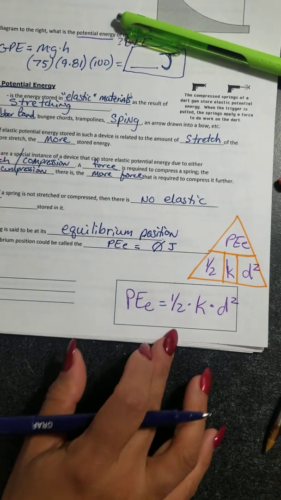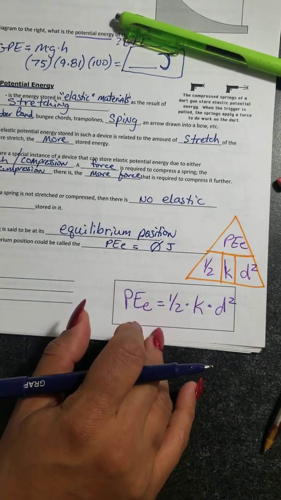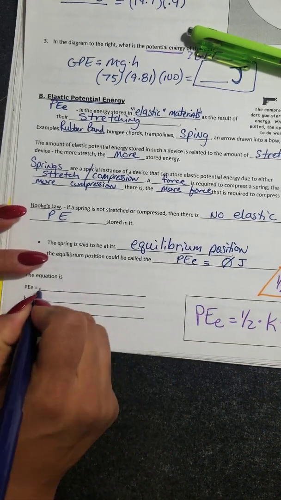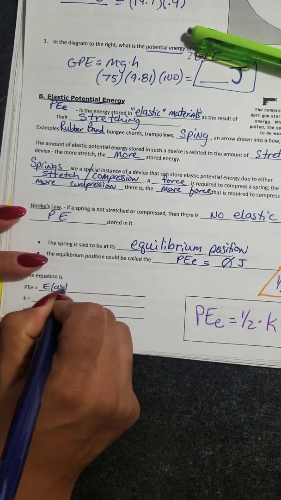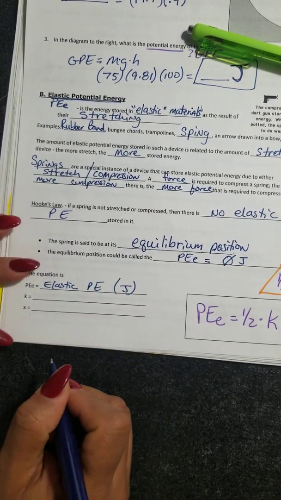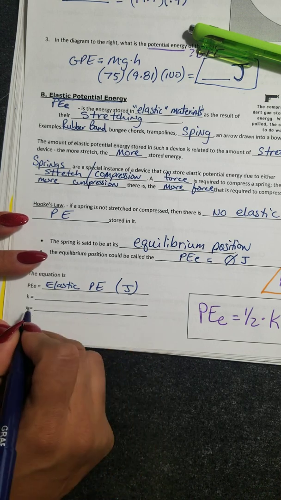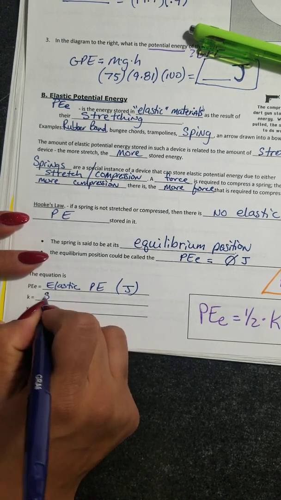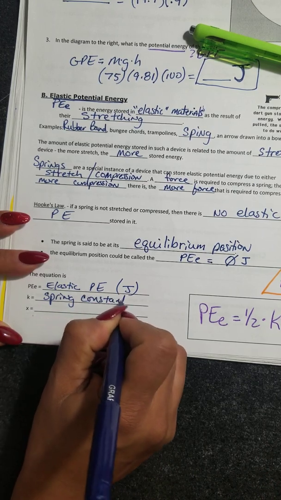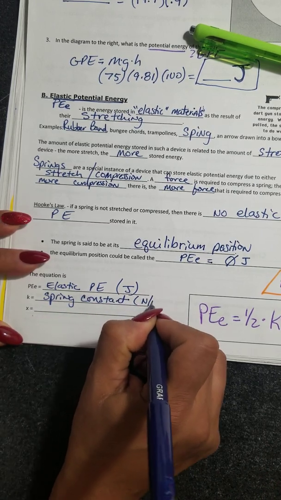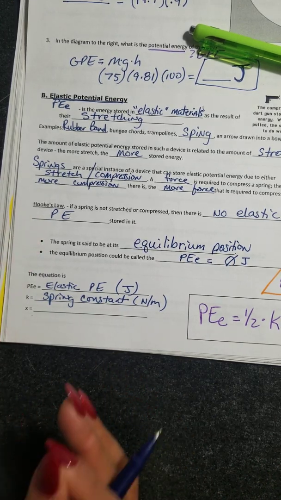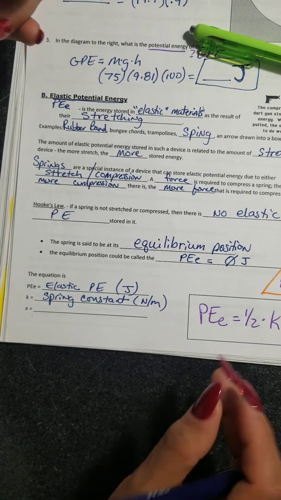Okay, so that's what the equation looks like. It is on the formula chart. That's what the triangle looks like. PEE stands for elastic potential energy. The SI unit is a joule. A lowercase k stands for spring constant, which is in Newtons per meter. And a spring constant is a particular number for that material being used.